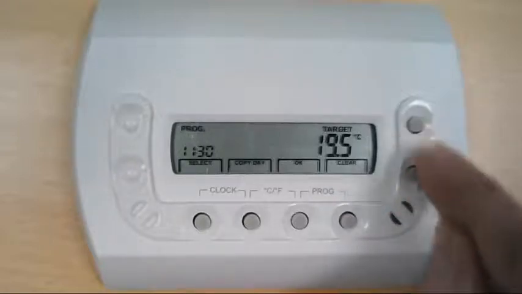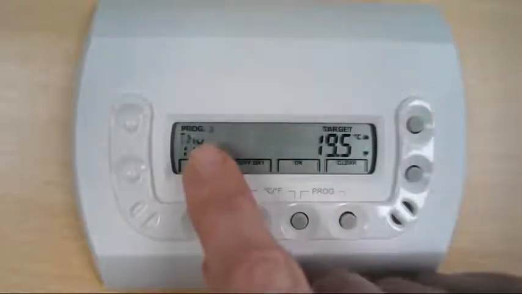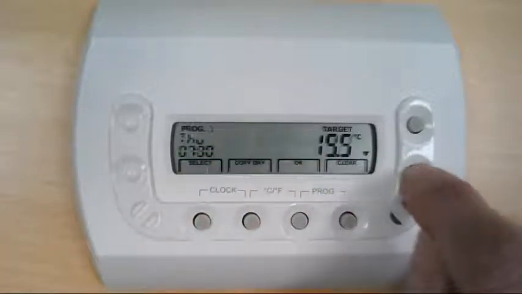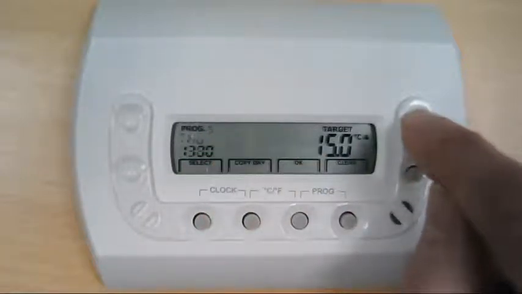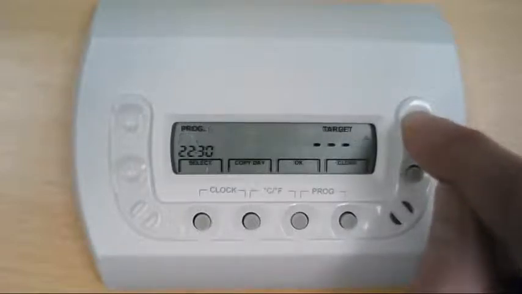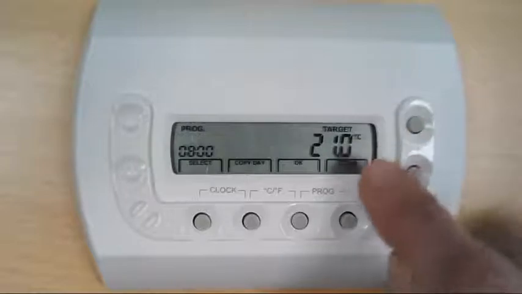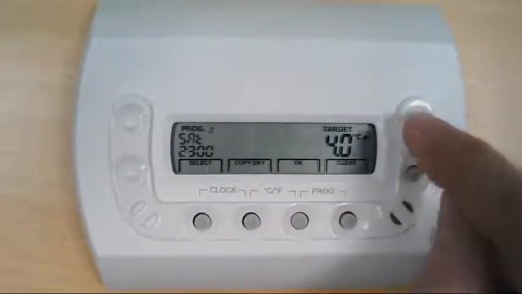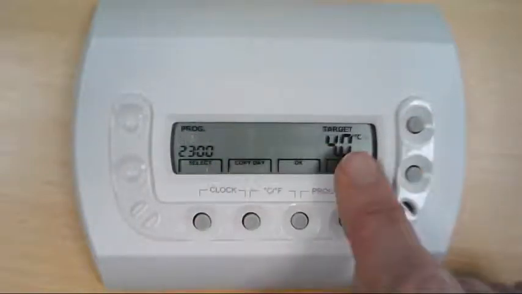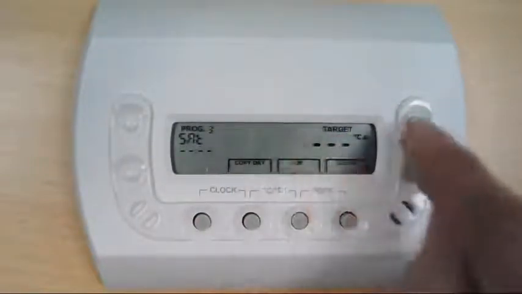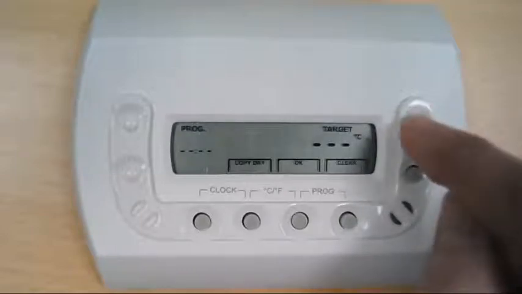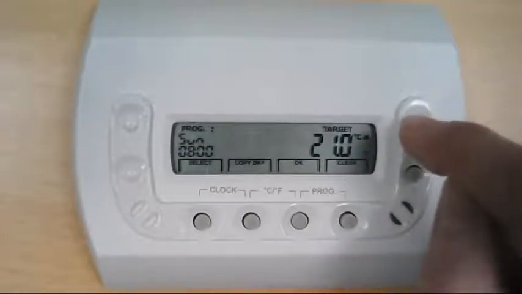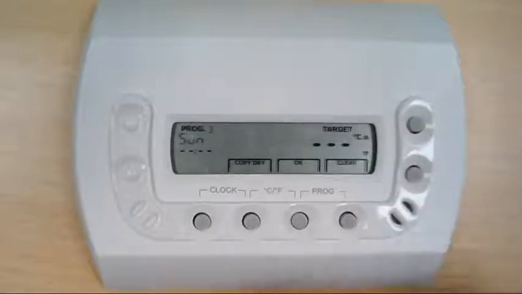Now, using again my quick adjust buttons, with program flashing, I can use those to scroll through all my programs to check that everything is as I programmed it, and I have all my program steps. Saturday, you will see that at 8 o'clock in the morning it comes on at 21, and at 11 o'clock at night the target temperature is 4, and all the other program steps are cleared, and Sunday is the same, and that's the factory set program, so I don't need to make any changes to those.